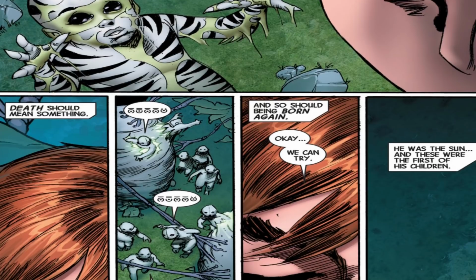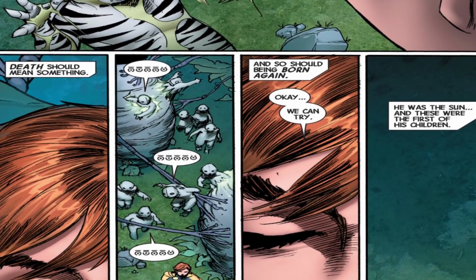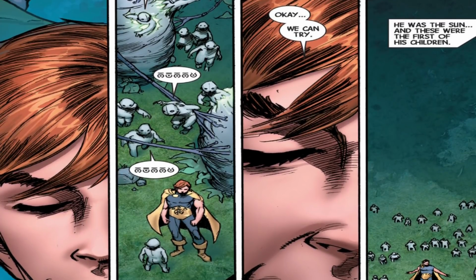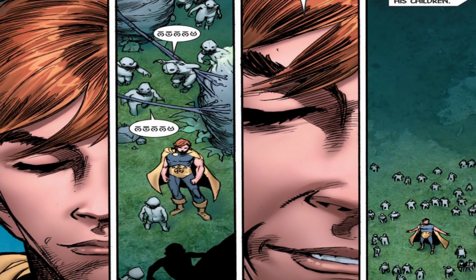In the Savage Land, Hyperion fought a race of beings that Ex-Nihilo created called the Children of the Sun, who Hyperion actually decided to stay with to teach them, so he left the Avengers. These children even started calling Hyperion Father.